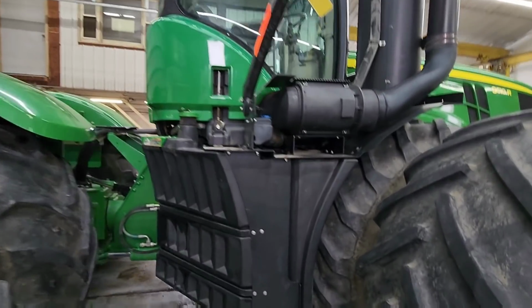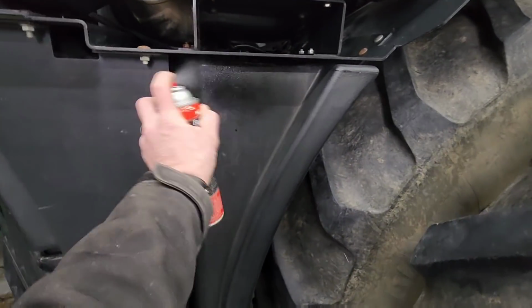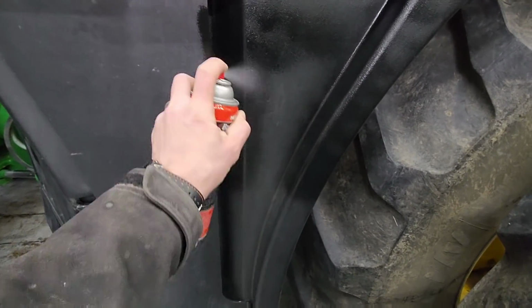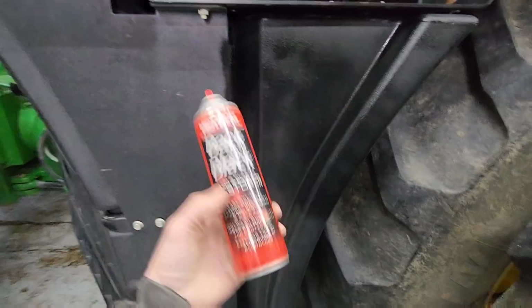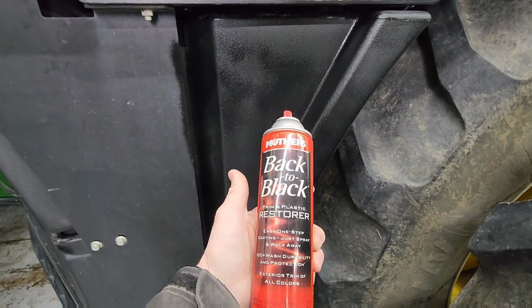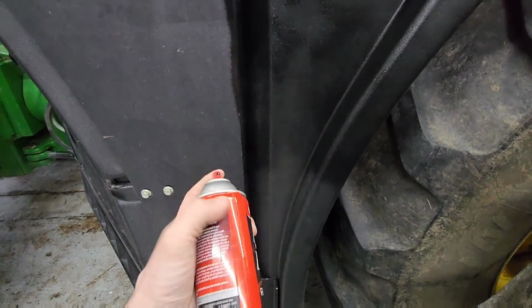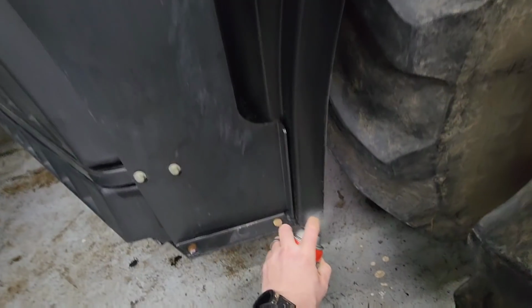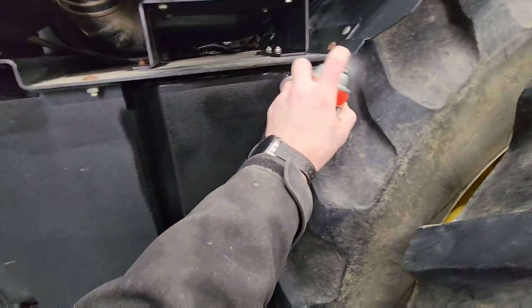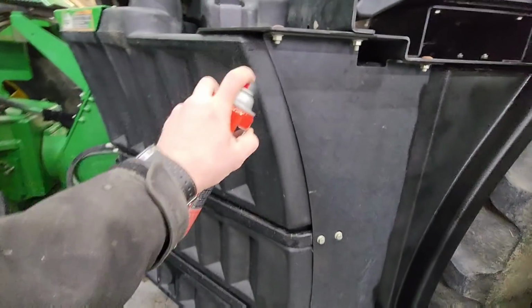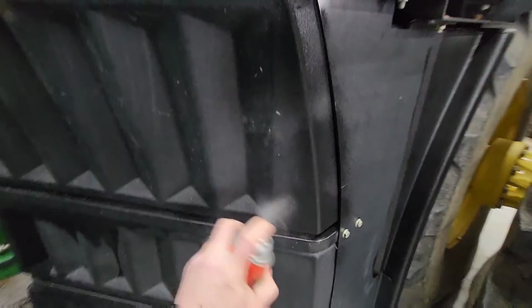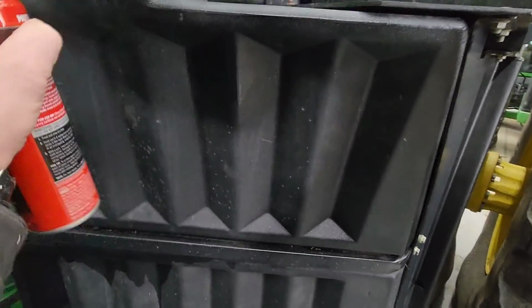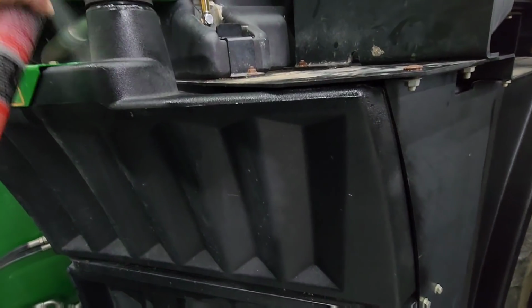Well, I got that stuff done. Came back in here just to look over this tractor a little bit, using a little bit of my magic plastic stuff. I've had a few people ask me what this is. Mother's Back to Black Plastic and Trim Restorer. I like this stuff a lot. It works pretty good. It's a little pricey, but makes things look nice. So I'm spraying a little bit of that on some stuff, and then we'll just be done with this. Probably should have cleaned this a little better. Whoops. It's okay.